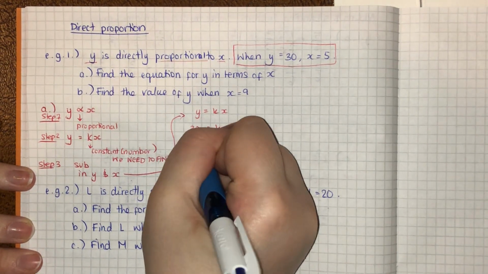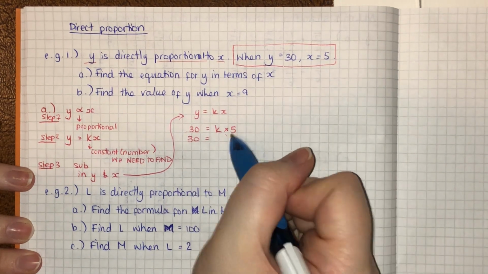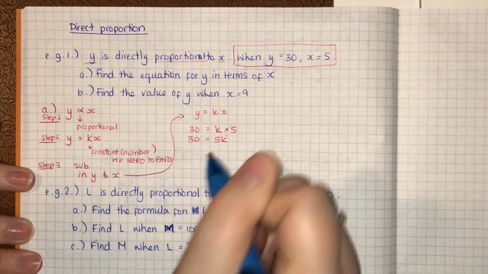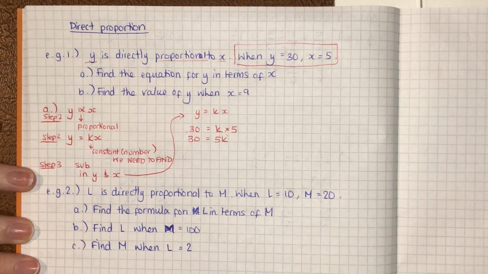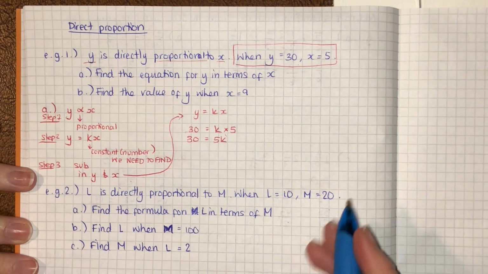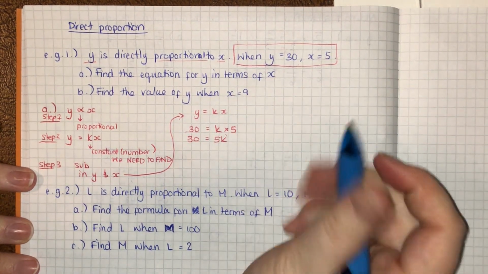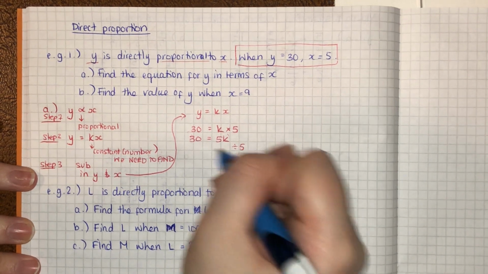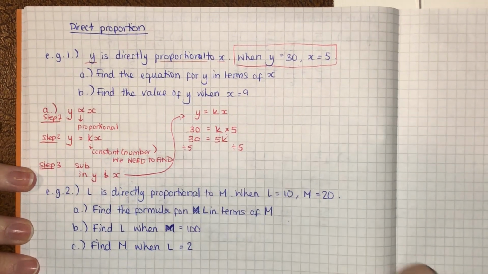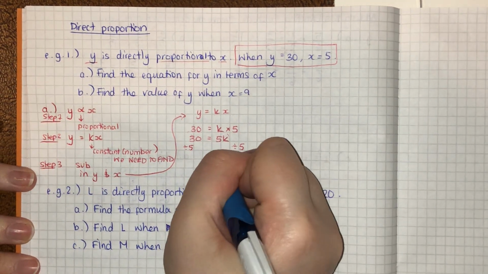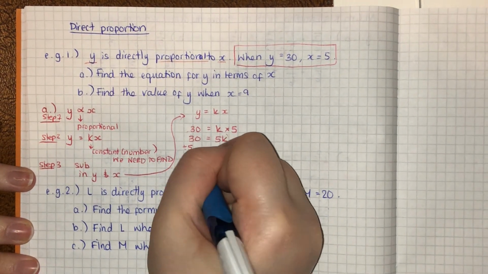Okay, so I'm just going to write it out slightly differently. So normally we don't write numbers like that. We'd always have the number and then the letter. Okay, now at this point you can just think 5 times what would give you 30, and most of you could probably work it out. If you like equations, think of it like an equation. So if we wanted to work out what one of the k's are rather than 5, we would divide by 5 on both sides. So k is equal to 6.